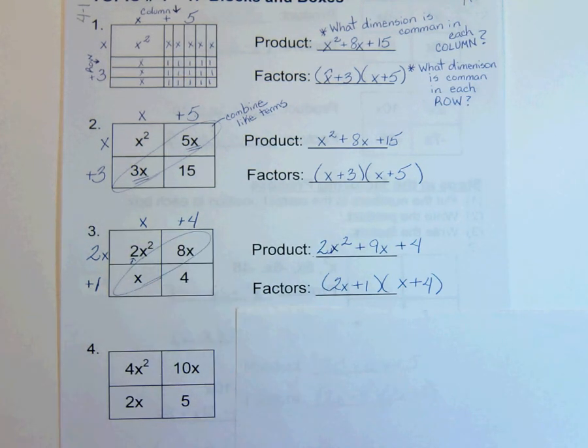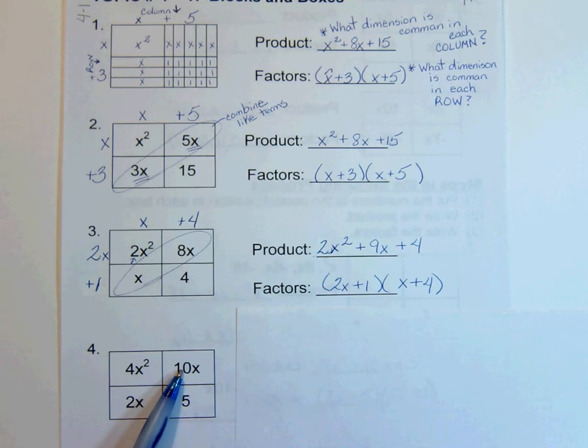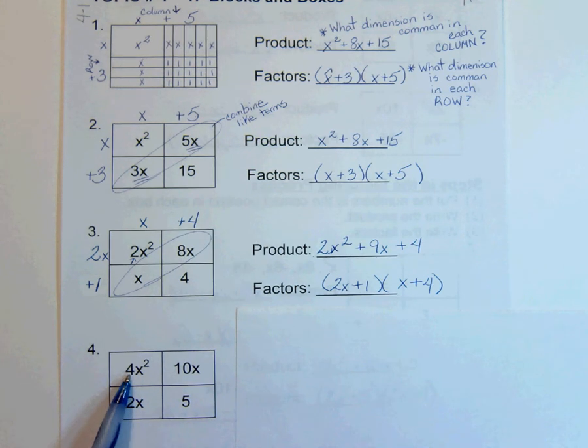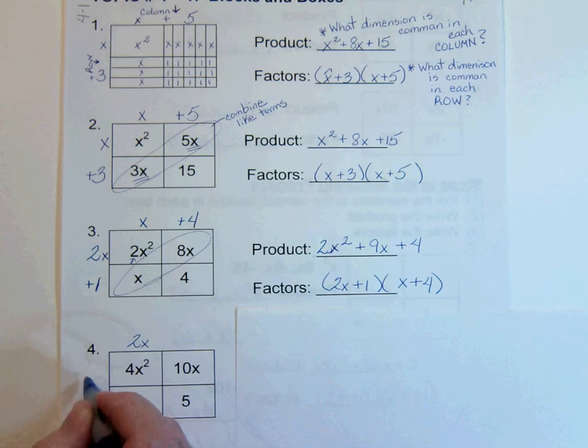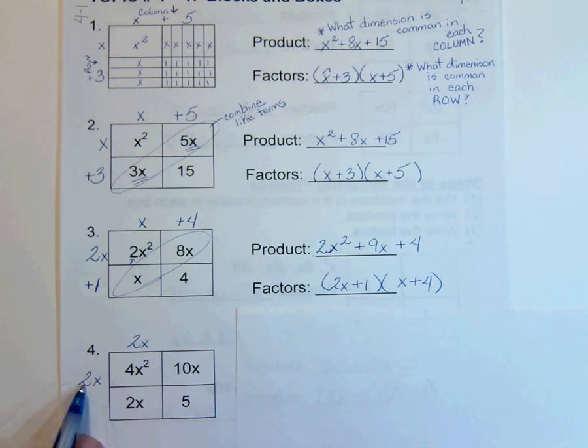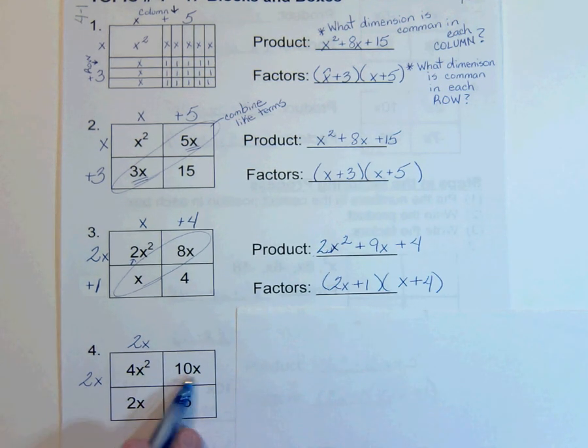Alright, looking at the last one on this page, you've got a 4x squared, a 10x, a 2x, and a 5. Well, you kind of have to look at this and say, if I put a 4 here, I can't get 4 multiplied by anything to get a 2. And if I put the 4 here, there's nothing times 4 that's going to give me 10. So look at another factor of 4 that would work for both this row and this column. And you would discover that would be a 2x. So 2x times 2x is 4x squared. 2x times what would give me 10x? And this would be a 5.